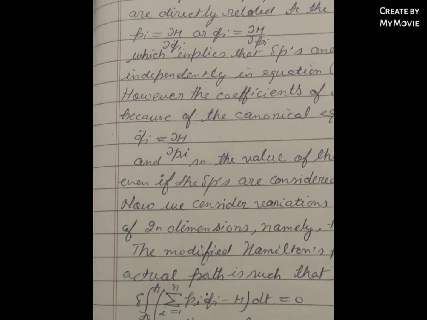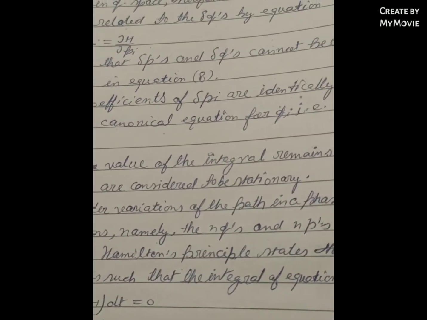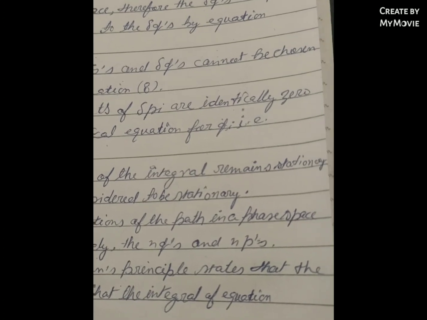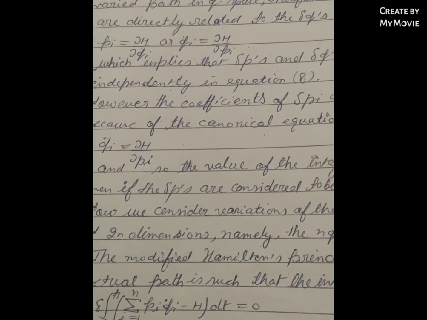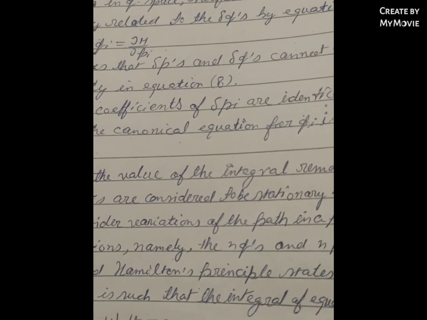Now we consider the variations of the path in a phase space of 2n dimensions, namely the n q's and n p's.